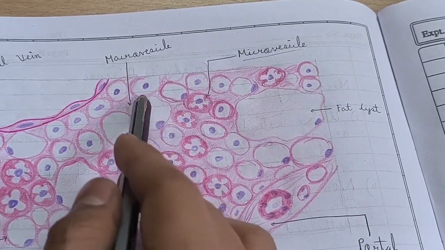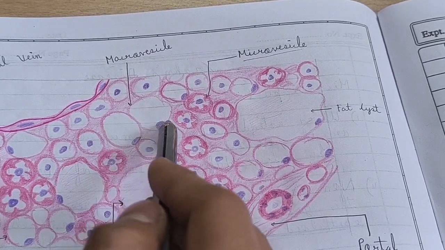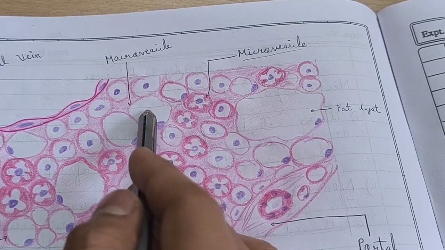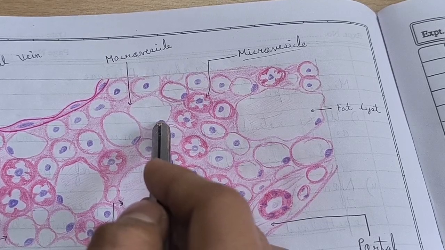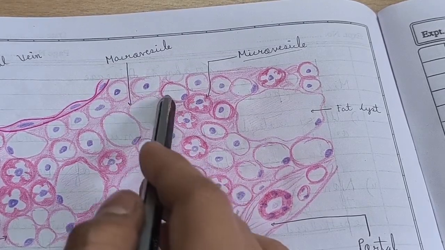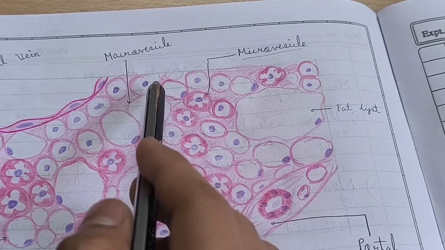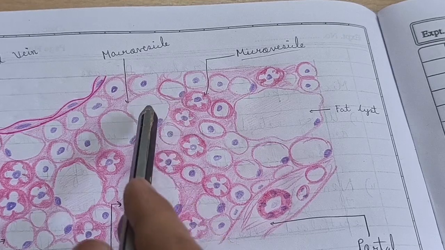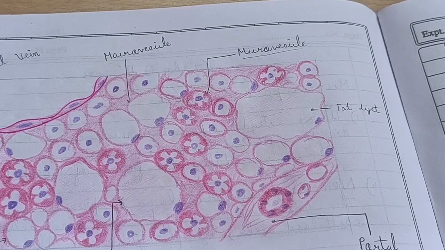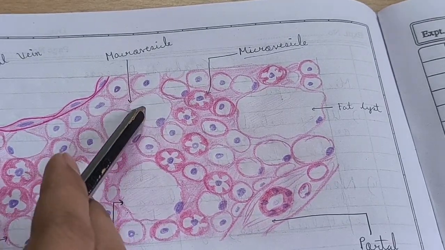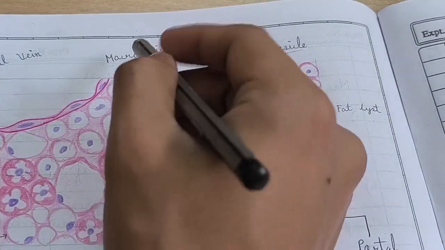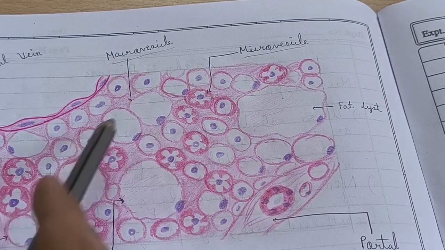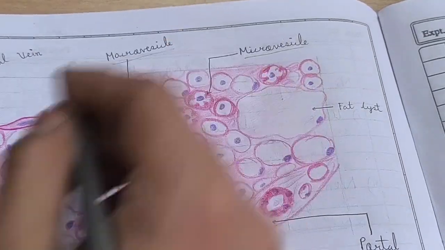This combination leads to the formation of one large vacuole, and this large vacuole shifts the nucleus from the center to the periphery. So what is a macrovesicle? The fat vacuoles combine to form one large vacuole that pushes the nucleus towards the periphery. So this is the second abnormal structure.